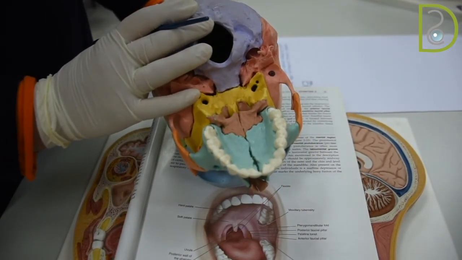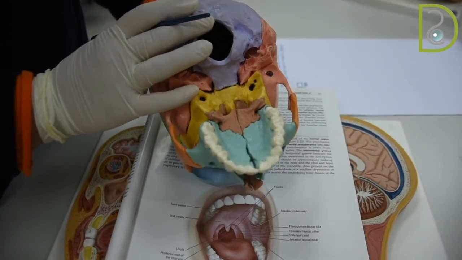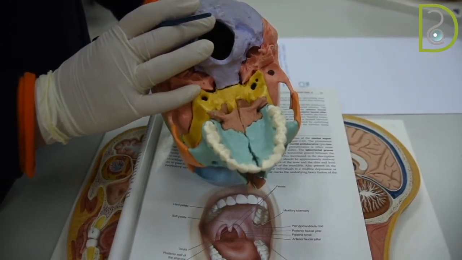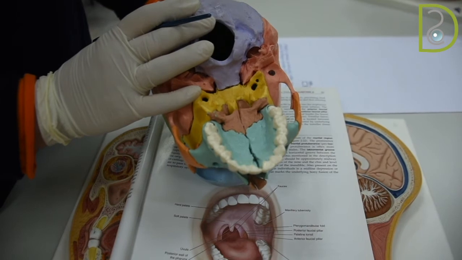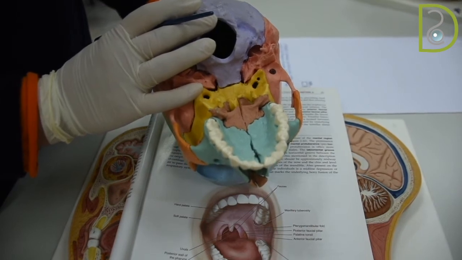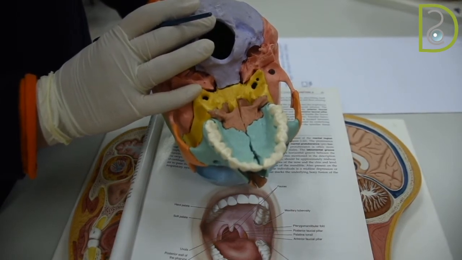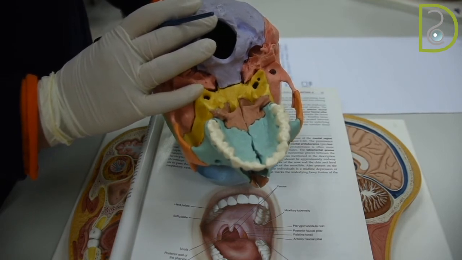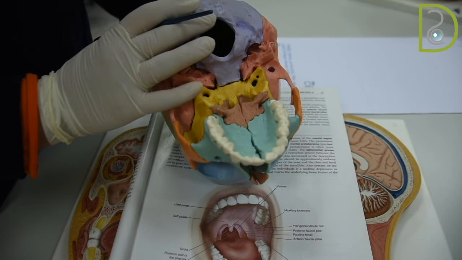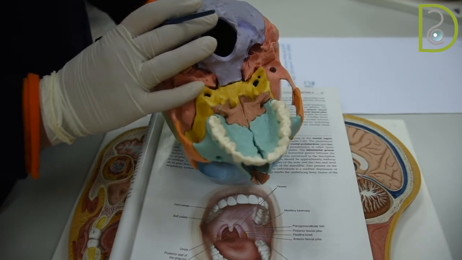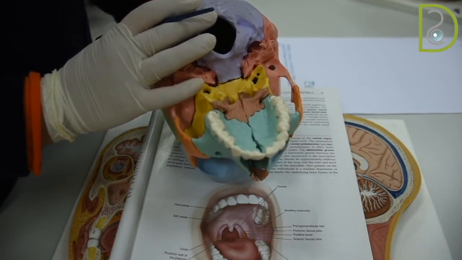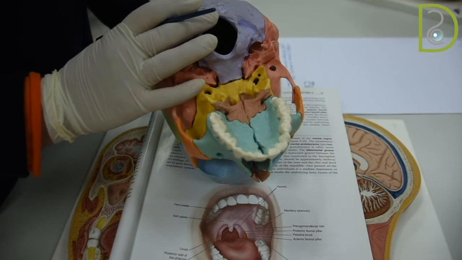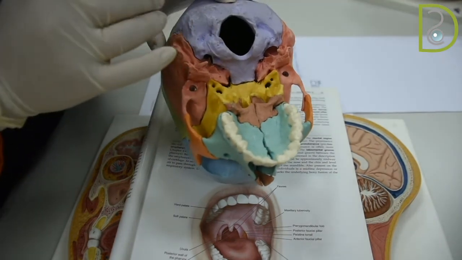Its action, when it's tense, it will tense the palatine aponeurosis and make the soft palate stretched. And also at the same time, it will open the auditory tube. The nerve supply is the mandibular division of the trigeminal through its branch to the medial pterygoid muscle.